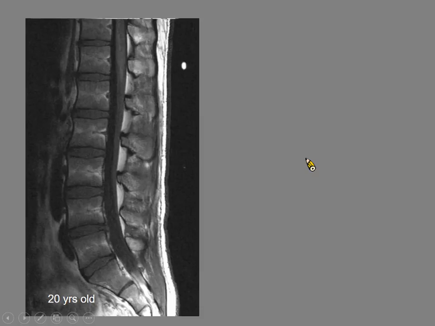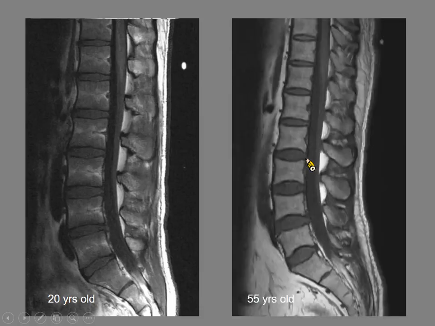On the other hand, if you look at the spine in an older patient, you find that it has a high T1 weighted signal compared to a younger patient. And this difference is even more marked when you look at certain parts of the skeleton, such as the pelvis.